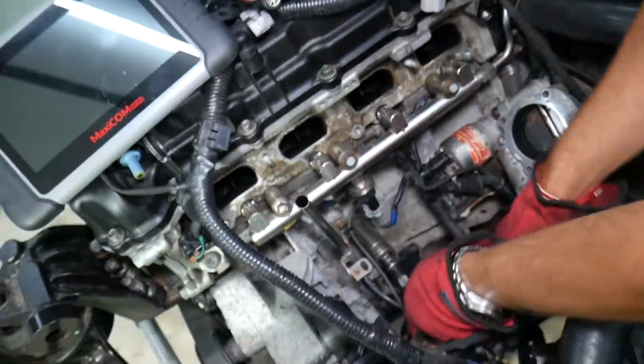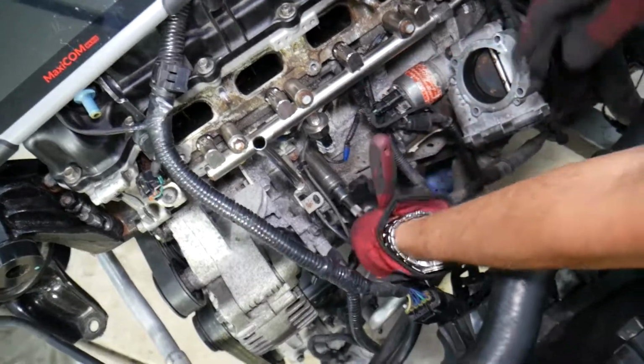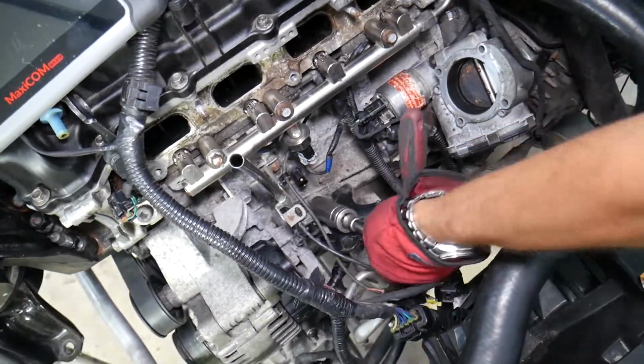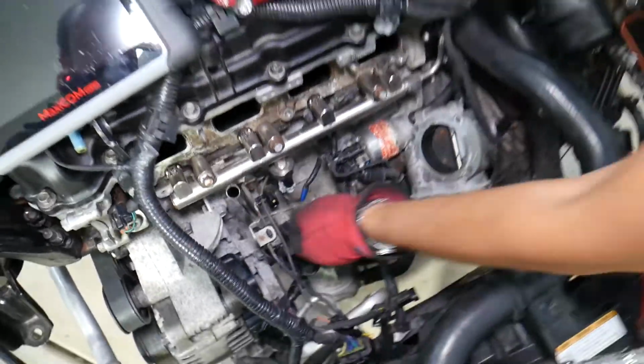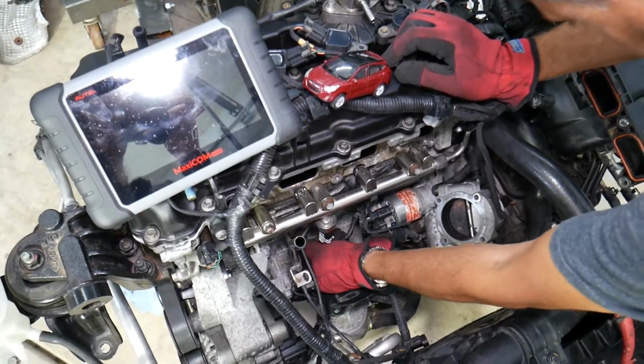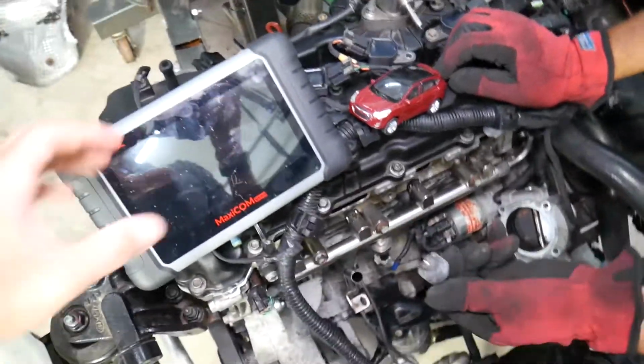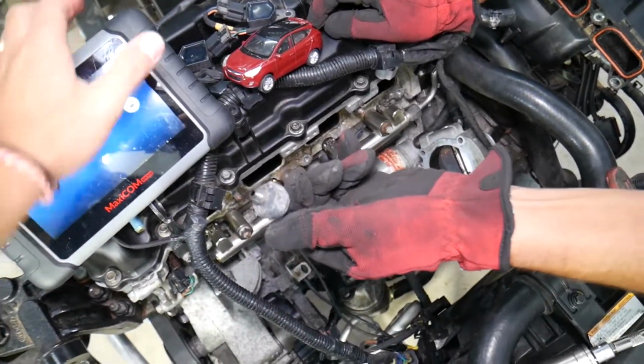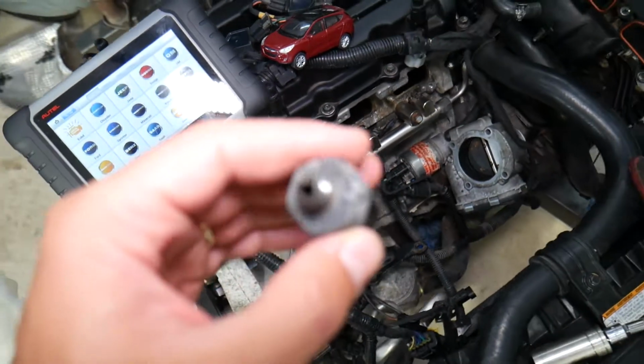Once you get to it, it's pretty simple usually. Ours is a 24mm socket and you can just go ahead, unscrew it practically and remove it. So this right here is the switch.